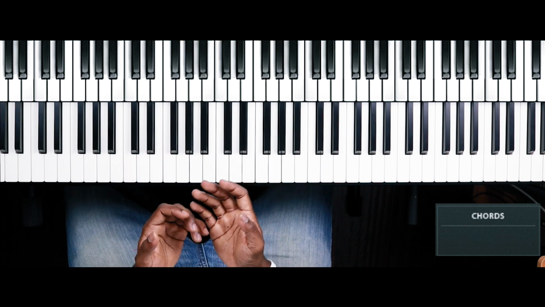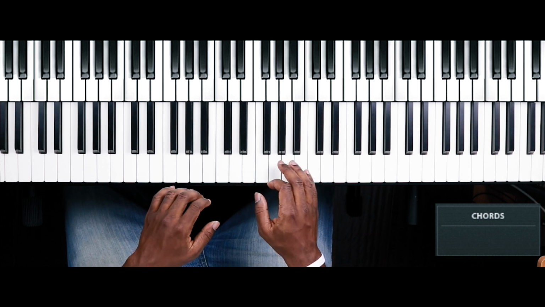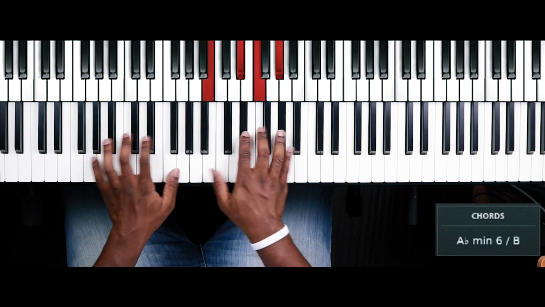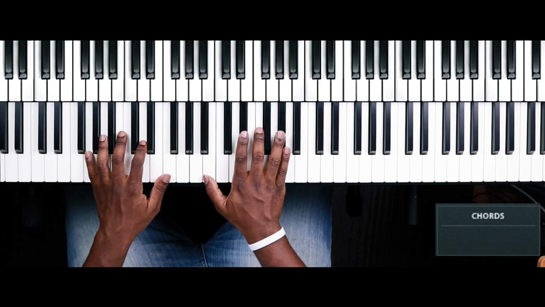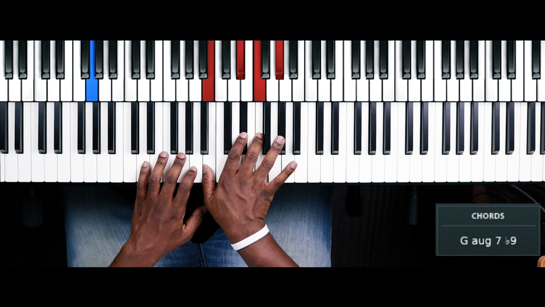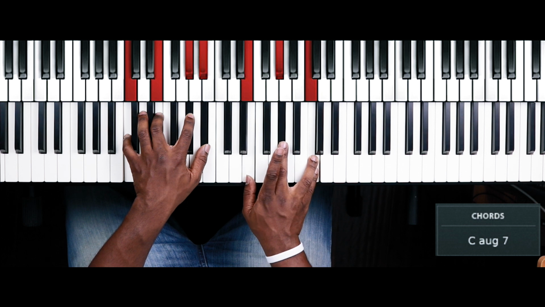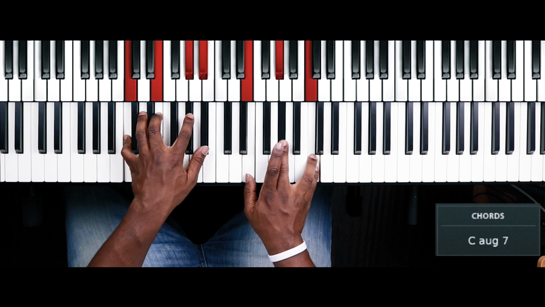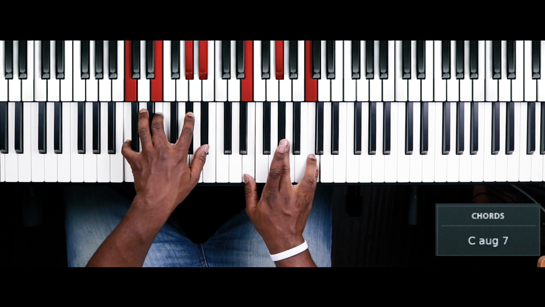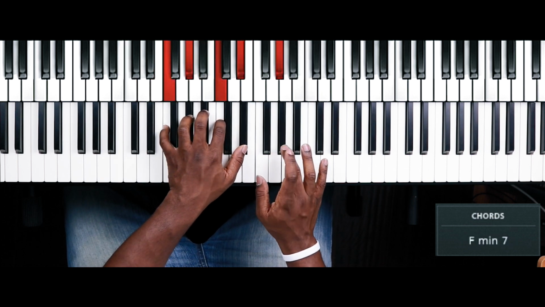And then I do the same thing to get to the F minor. So for my listening, this is what I do. I play that same G augmented 7 flat 9. Here I play a C altered chord, so I guess it's the C altered augmented 7, and then I go to F minor 7.